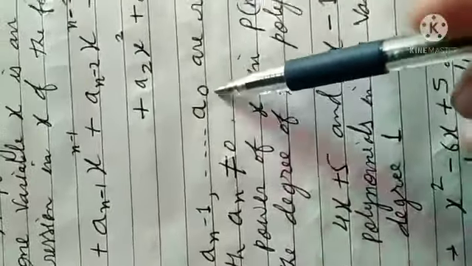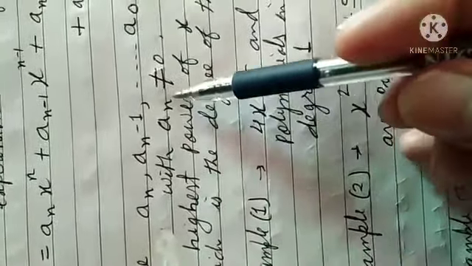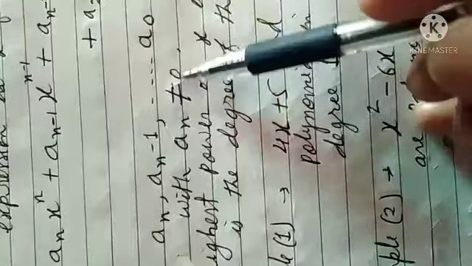Here a_n, a_(n-1), ..., a_0 are called real numbers, and where a_n is not equal to 0. Why? Because a_n is the highest degree.